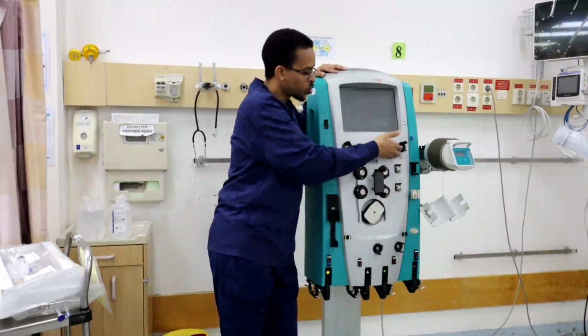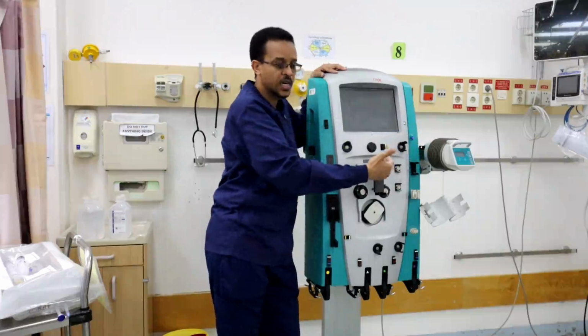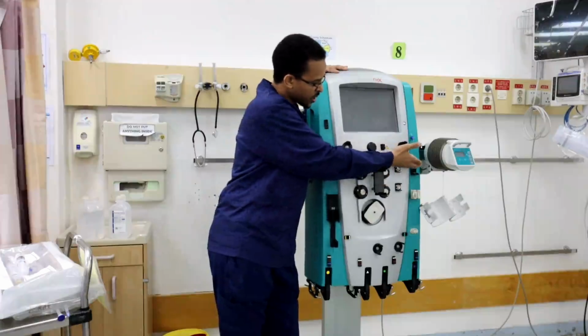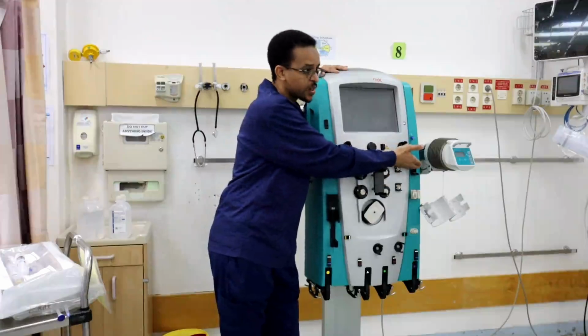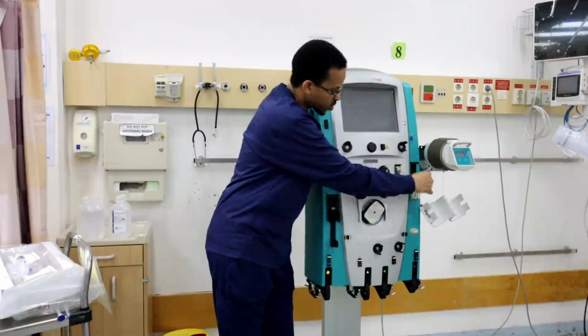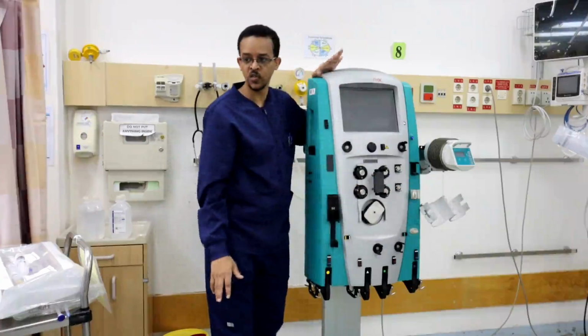So any air accumulated, or any air traveling with the blood, will first go to the air chamber, and second, from the air chamber it will go out of the system, and the blood that is going to the patient will be free of air, no air in the blood.